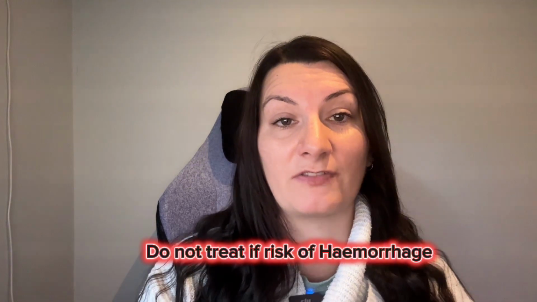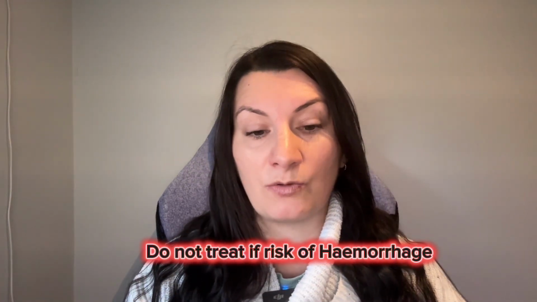subacute trauma should not be treated due to the risk of intracranial hemorrhage. So before you treat, as a vet, before you refer for treatment for traumatic brain injuries, we need to make sure that there is no risk of hemorrhage, because we know we're increasing vasodilation. The last thing we want to do, if there is a bleed, is do that.